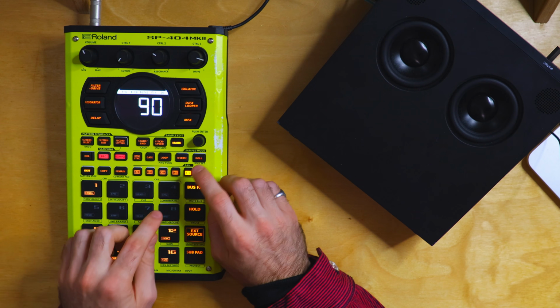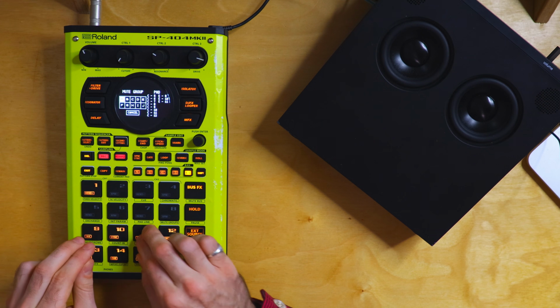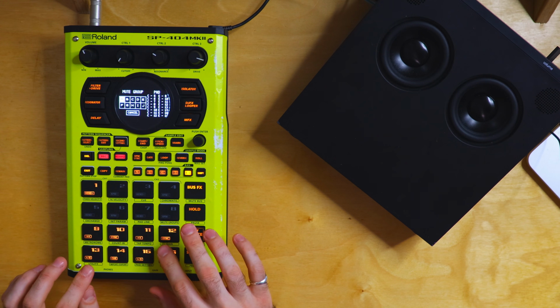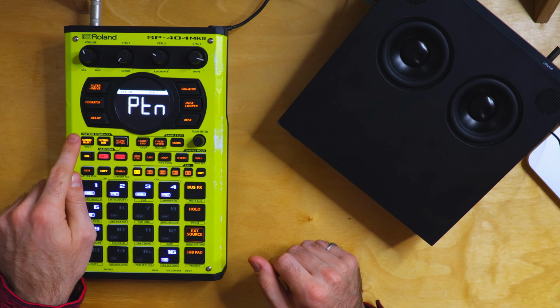It's weird because it's already monophonic. Usually you have to go into mute groups and select all of the pads, but it's monophonic. Weird. Cool. All right, we'll head back to the pattern sequencer and rehearse this part.